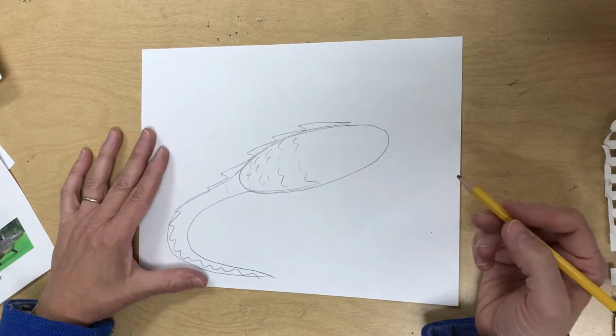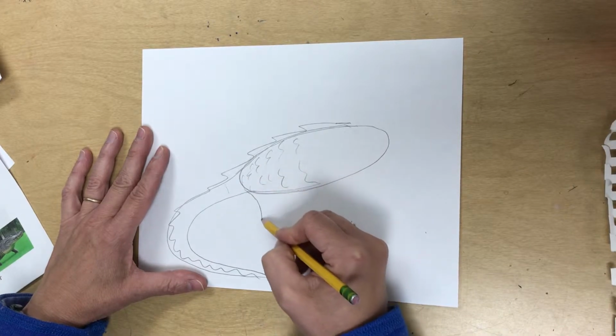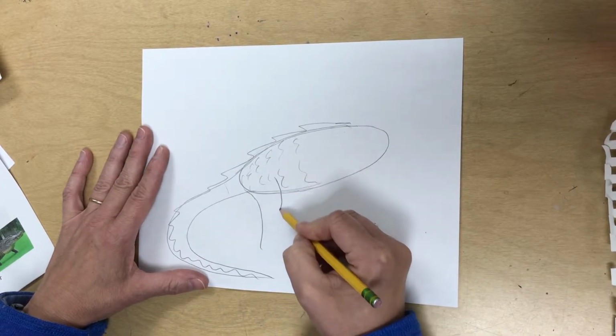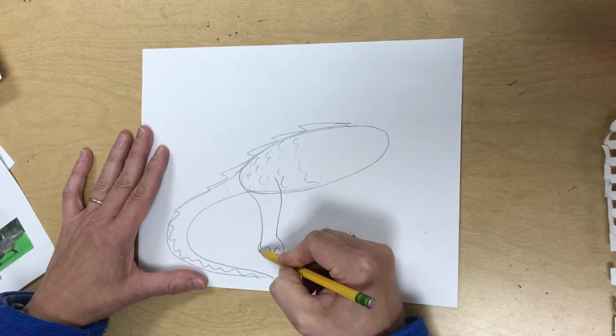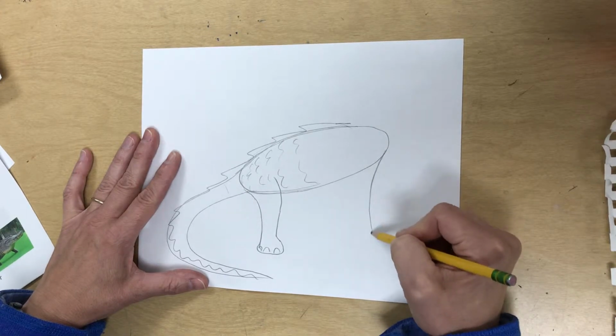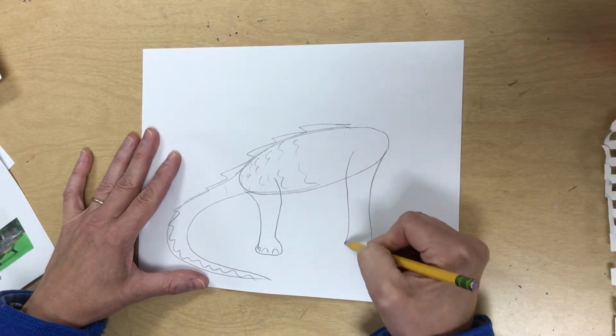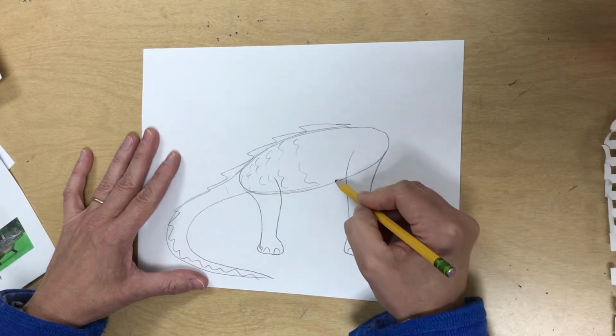I talked about elephants, so maybe my body has some elephant feet. We all know that elephants have wide feet and big toes.